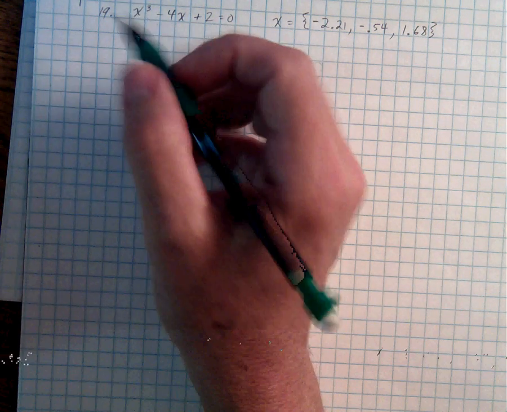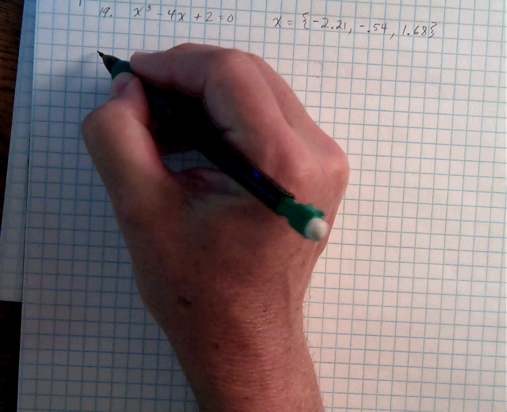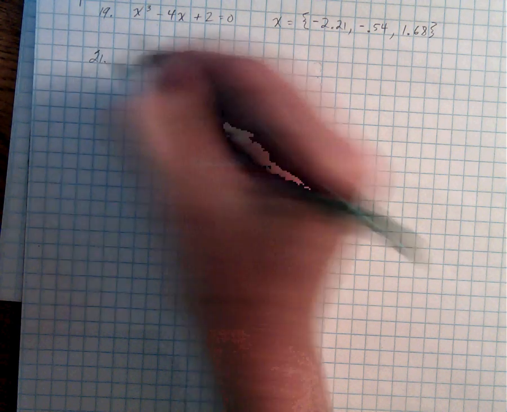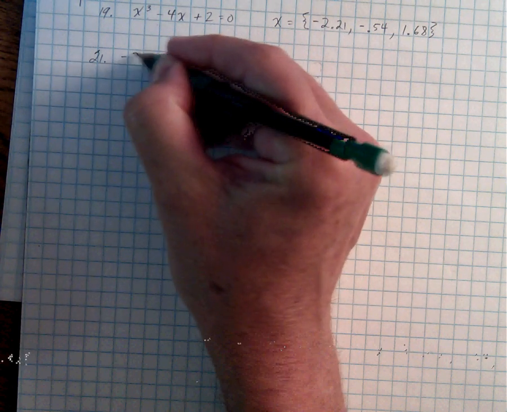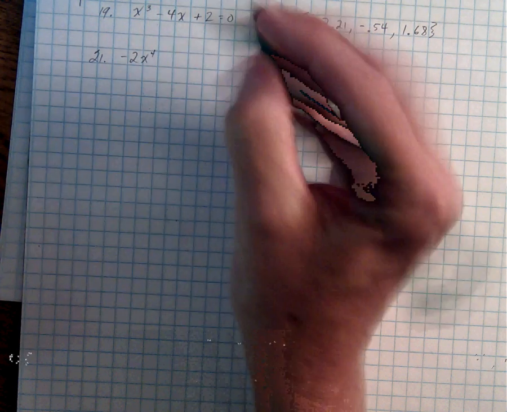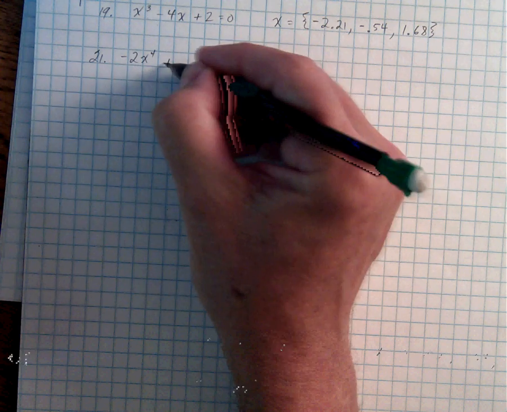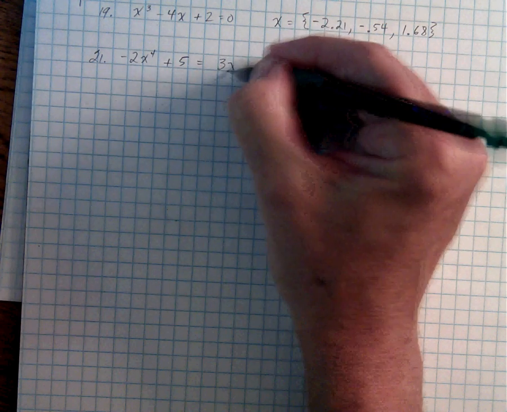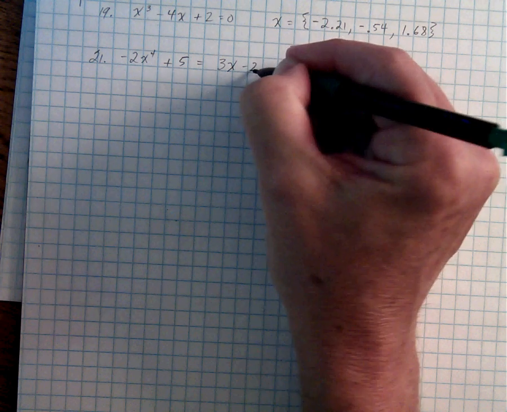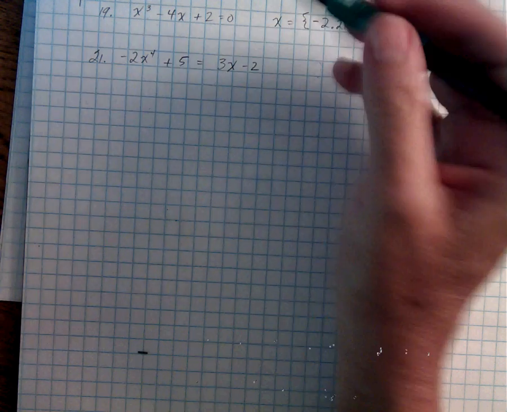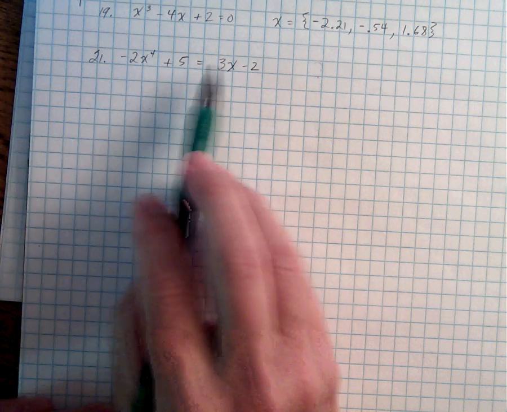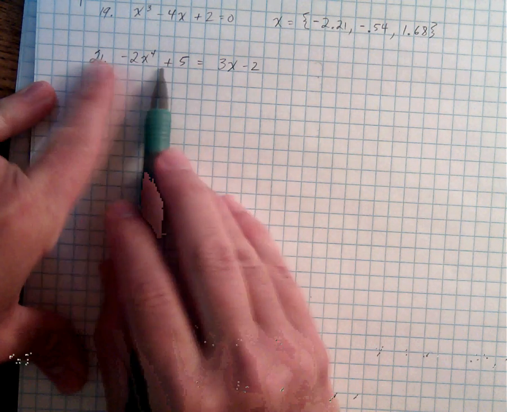The next one I'm going to do is 21, and that is -2x to the 4th plus 5 equals 3x minus 2. Since it's not equal to 0, we can ask for what values of x does this function equal this function.